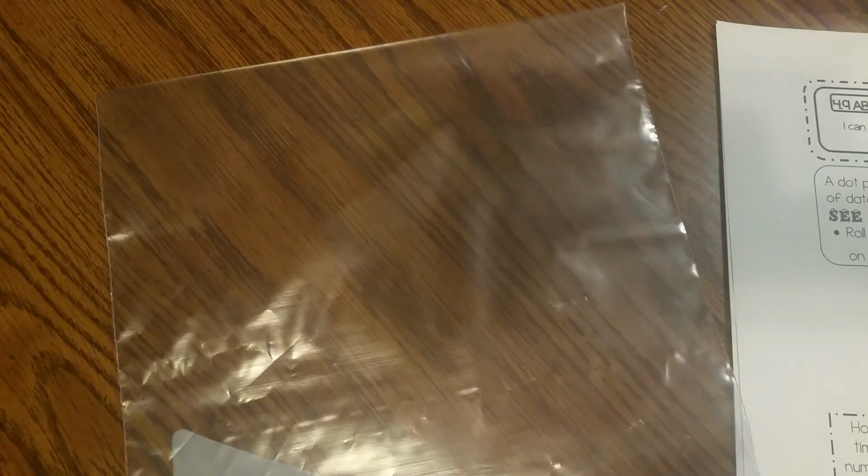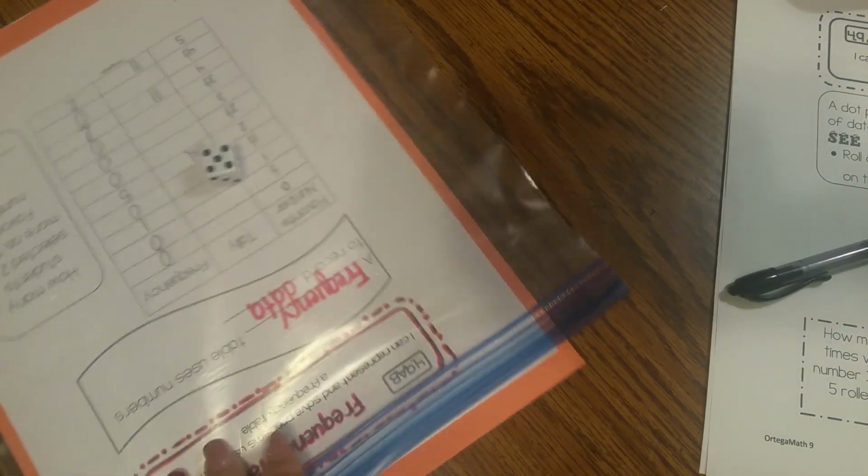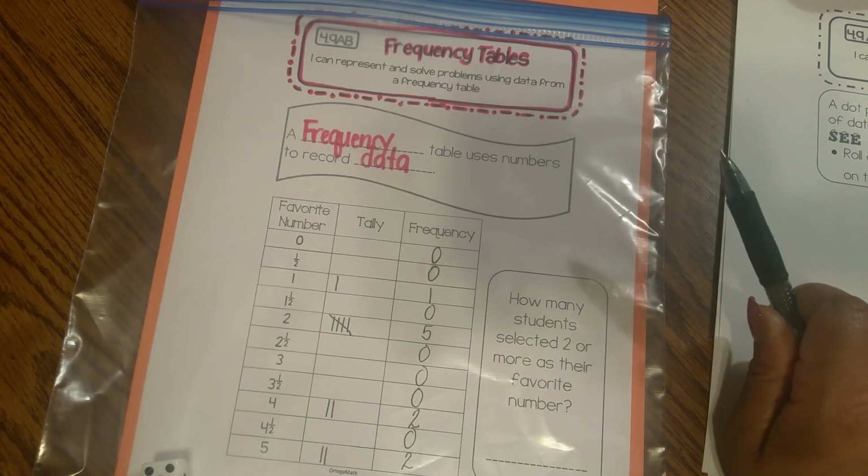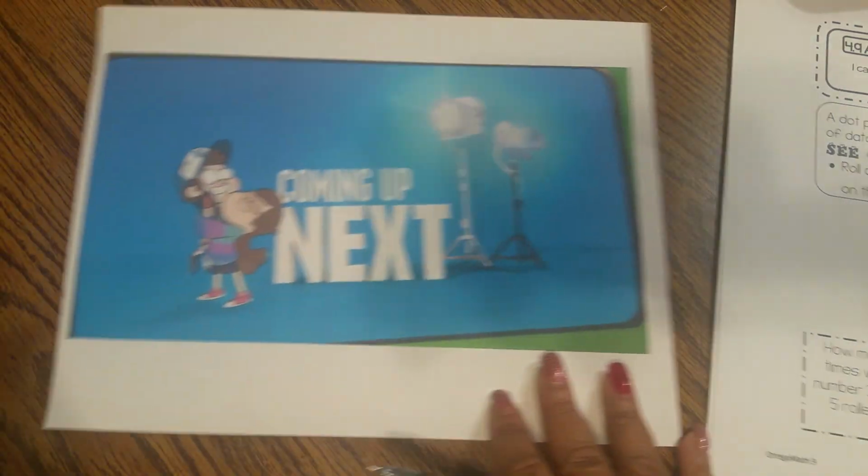While they are doing that, you're going to take the packet, put it back inside the bag, collect the 5 dice, put them back inside the bag, and you're going to collect the bag, put them back inside the black bucket. And then we're going to move on to what is next.